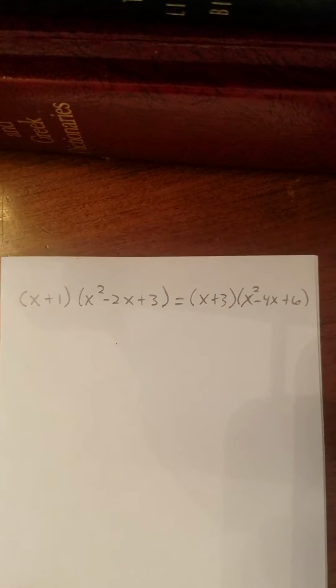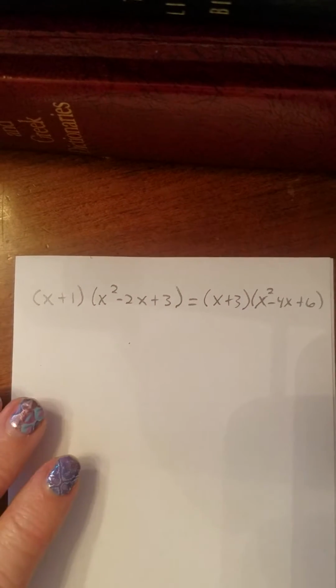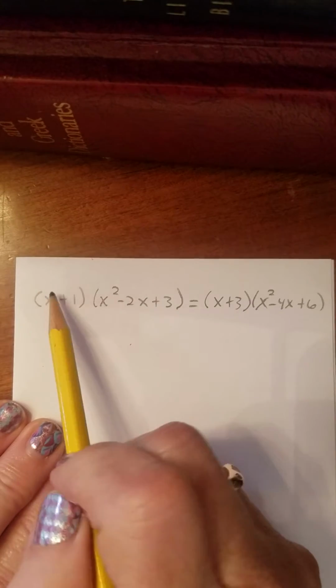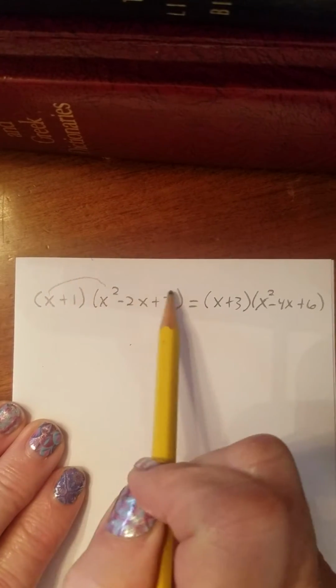We'll do one more. And we did these in class. Like I said, this is just a quick review. Same thing, we're going to simplify first, so we're going to distribute. Take this x times everything.